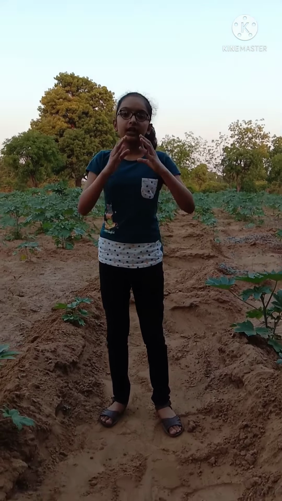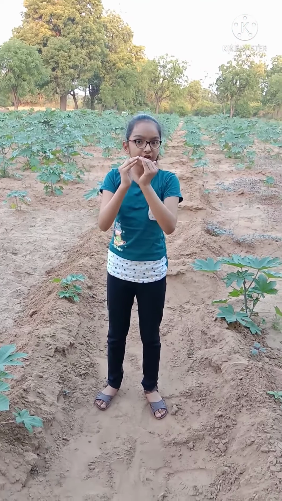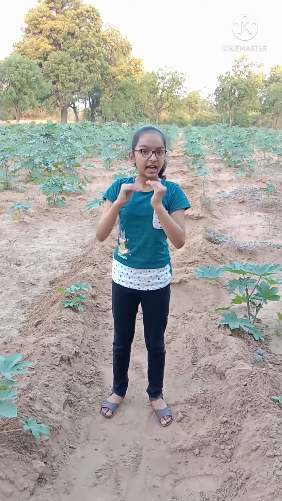Now let's talk about fibrous roots. In fibrous roots we don't have a main root or lateral roots. In fibrous roots we have just a stem, and from that stem the roots start to split.